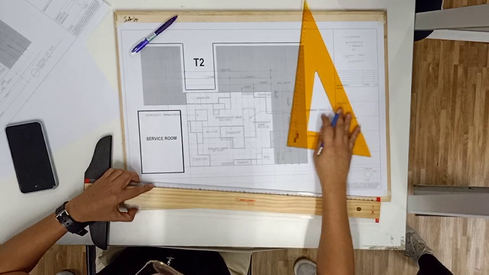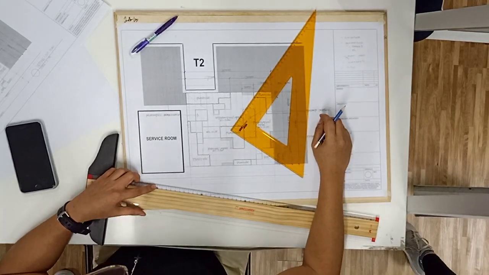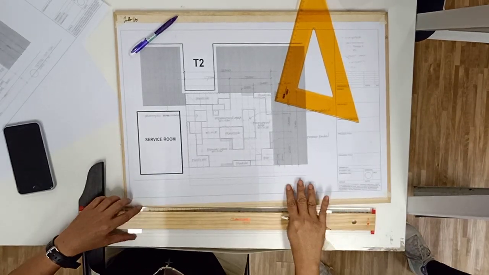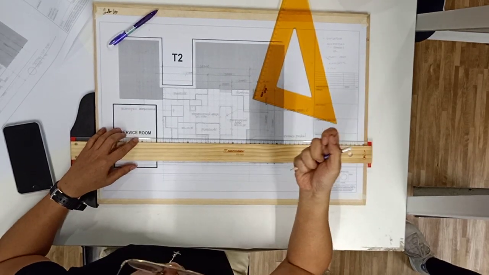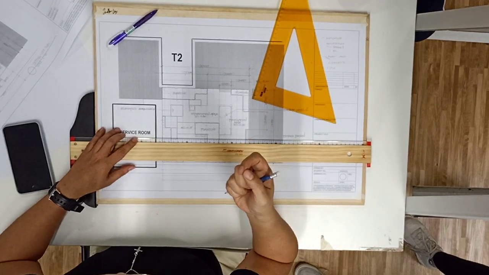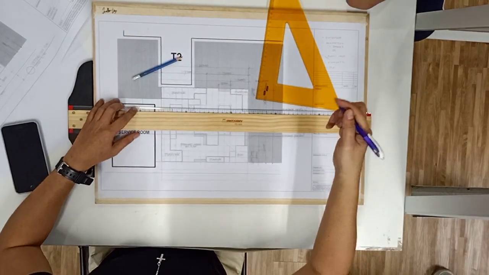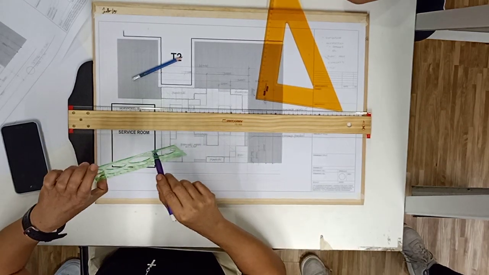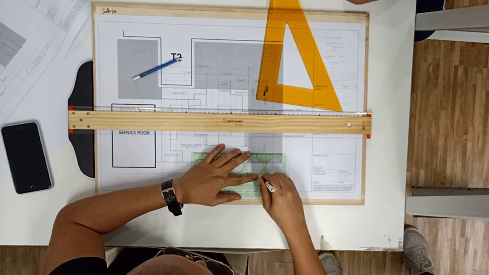So, you have to put lastly the title. Okay, the title, since there is no space here already, you have to put at the right side. Can you give me a circular template? Circular template. For a while. Okay, so circular template, what you do is that number 18. So, you do like this.